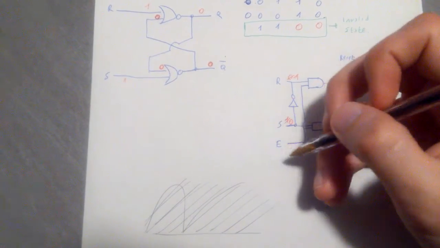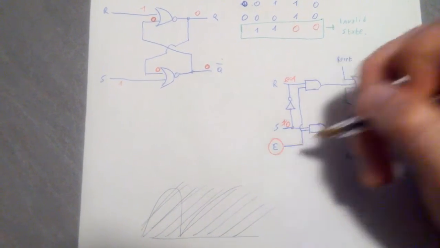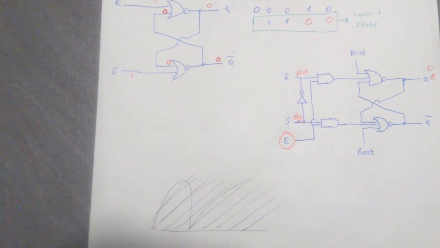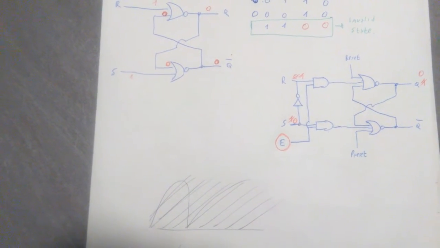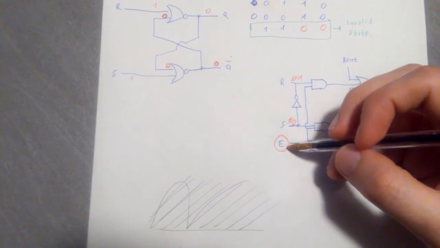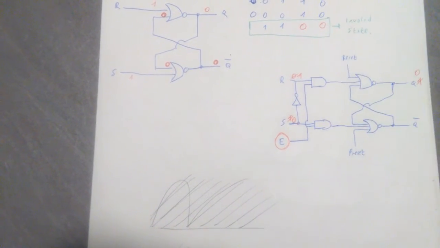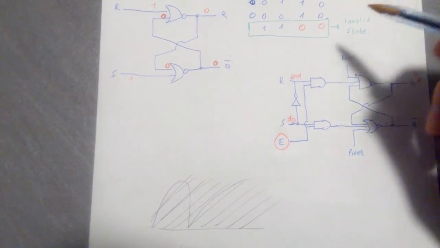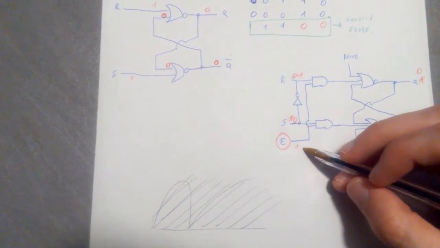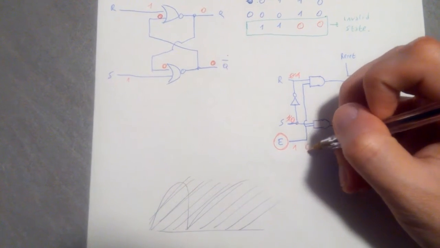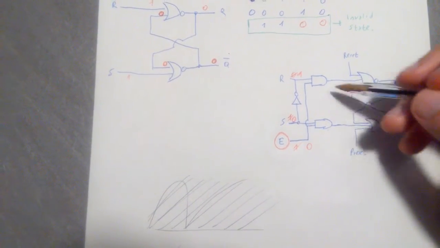But this is where the enable pin comes into play. If you set the enable pin to 0, and we had 1 here with the enable pin equal to 1, and we now set the enable pin to low, so to 0, it remembers this state.